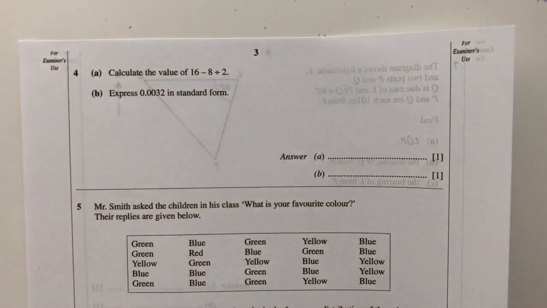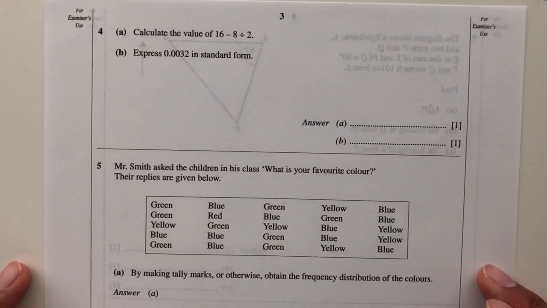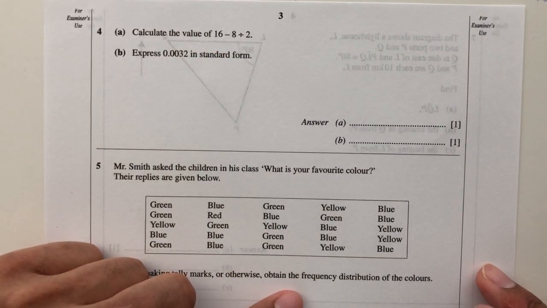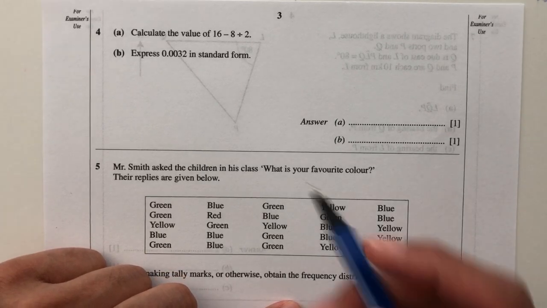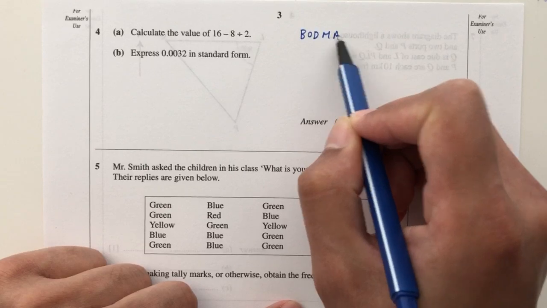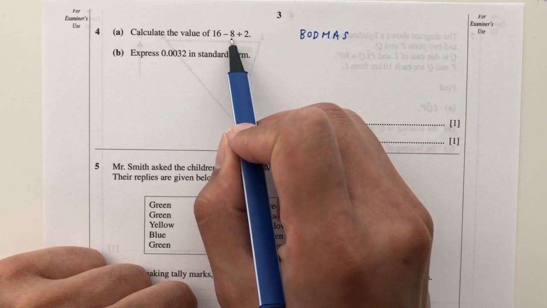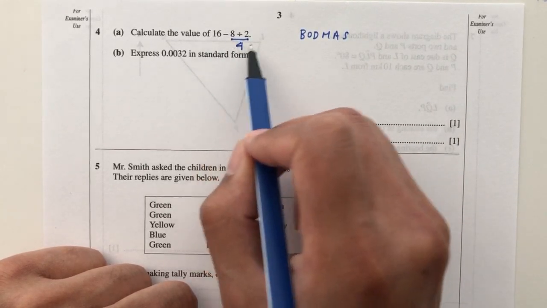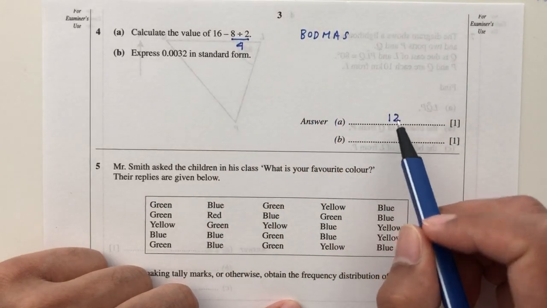Let's move on to question number 4. So calculate the value of 16 minus 8 divided by 2. We have to follow the rule of BODMAS in this case. So basically first do division. 8 divided by 2 is 4. 16 minus 4, that will be 12.